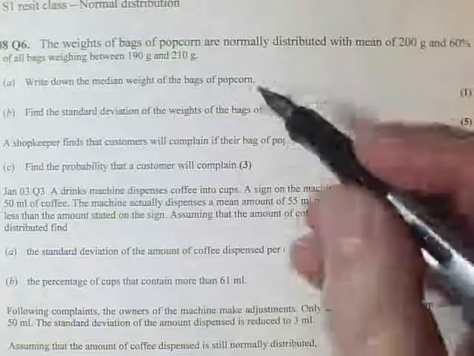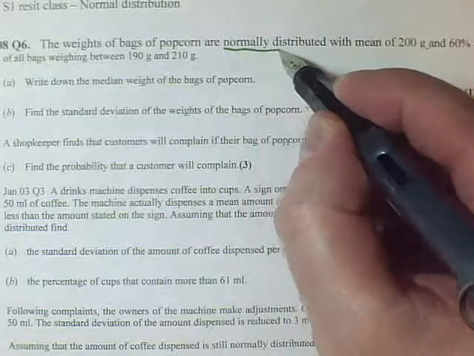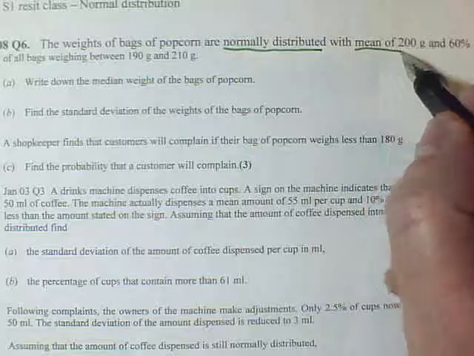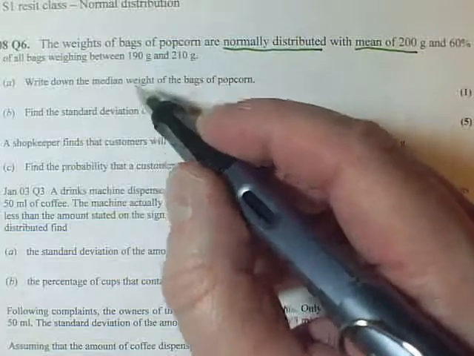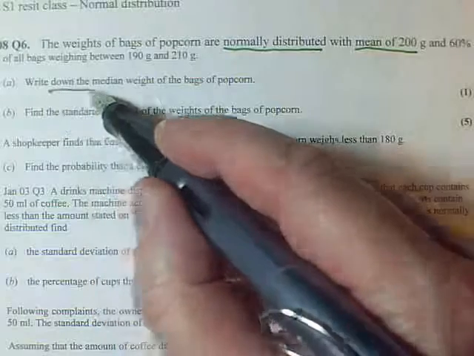Okay, we've got a question about a normal distribution. We know the mean. We're also given this information that I think we'll come to later on. Okay, the first thing we've got to do is write down the median weight.